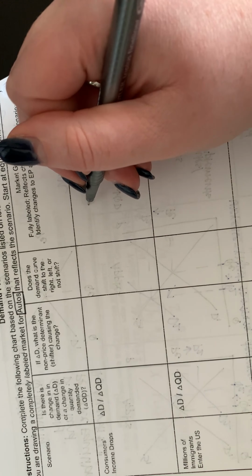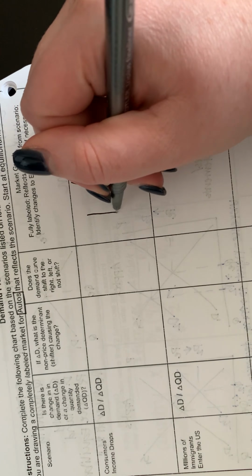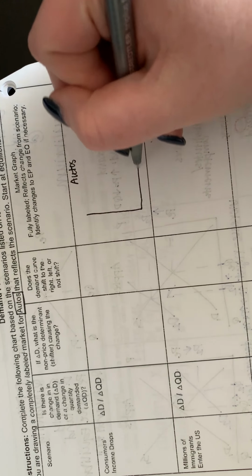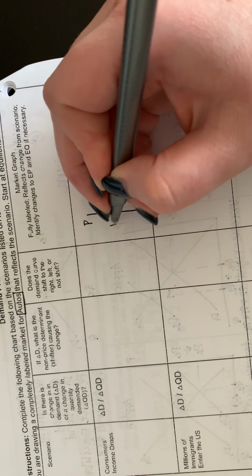So we'll go ahead and do this first one here. And I would go ahead and just draw your market graph for autos, since we know we're going to be graphing for autos for this whole page. And we have price on the vertical, quantity on the horizontal. Our supply curve slopes upward. Our demand curve slopes downward. QE and PE.